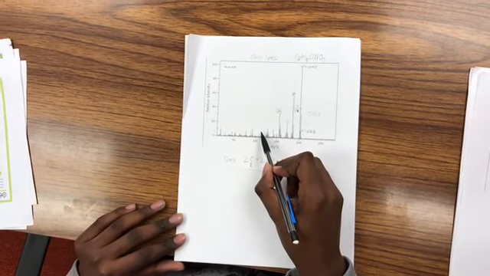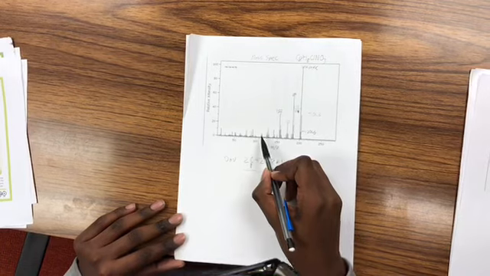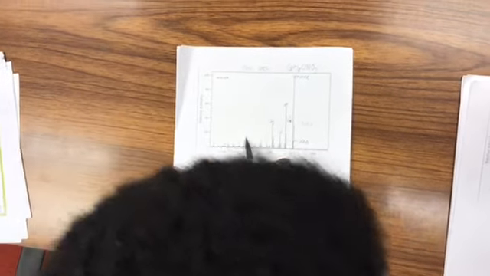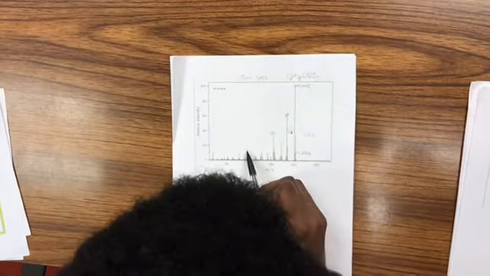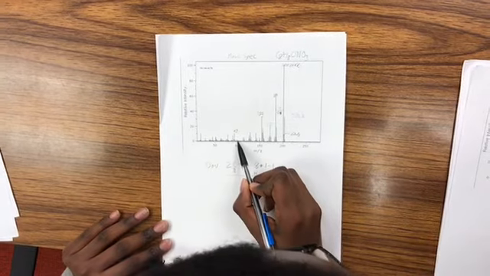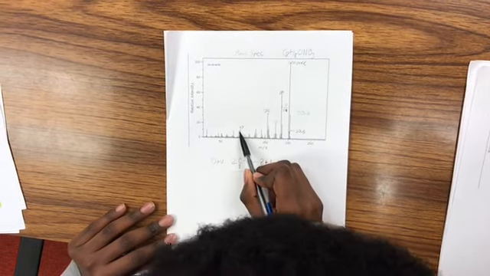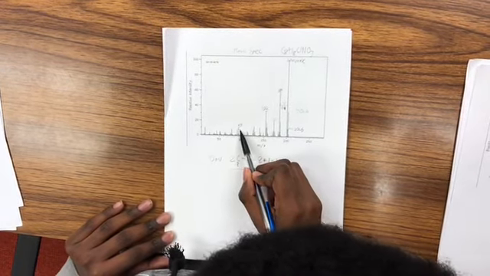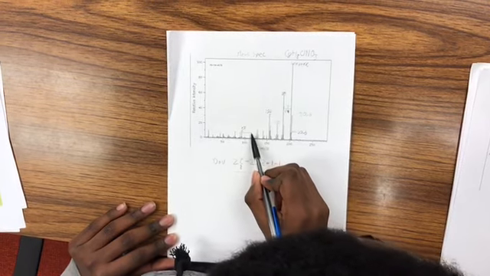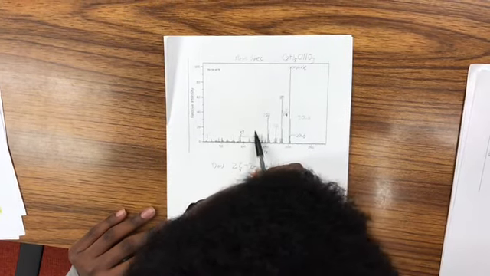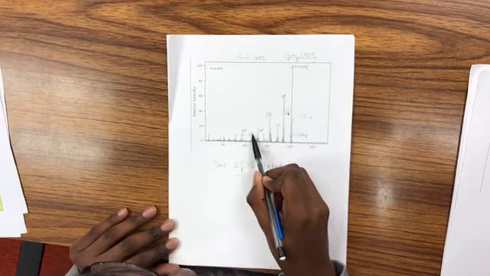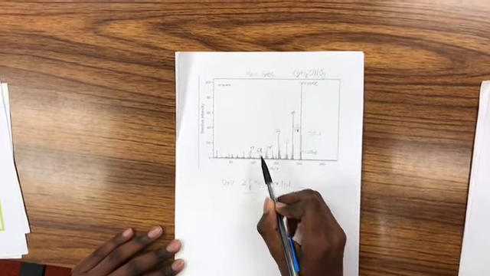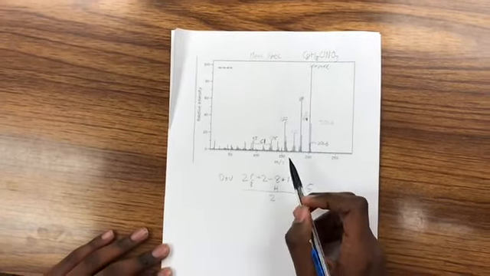For example, I can try to get maybe perhaps a Cl was in here somehow. Perhaps there's a possible Cl here. So overall, I wouldn't say the mass spec is very useful here.